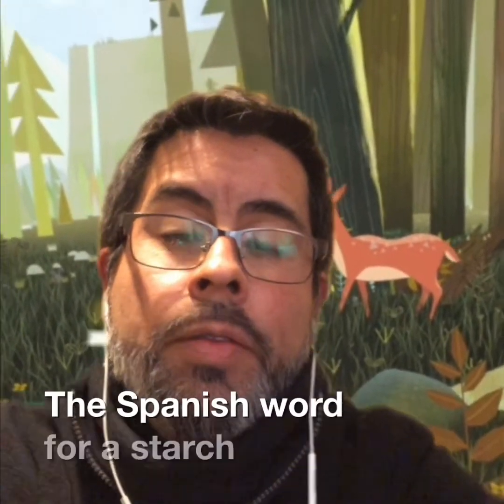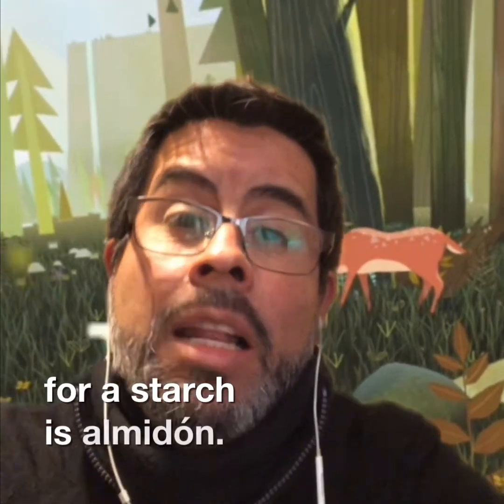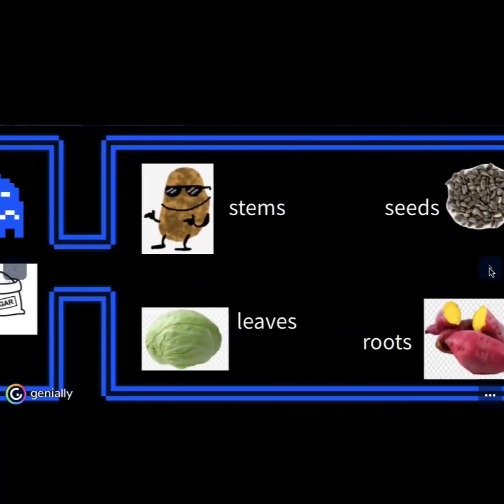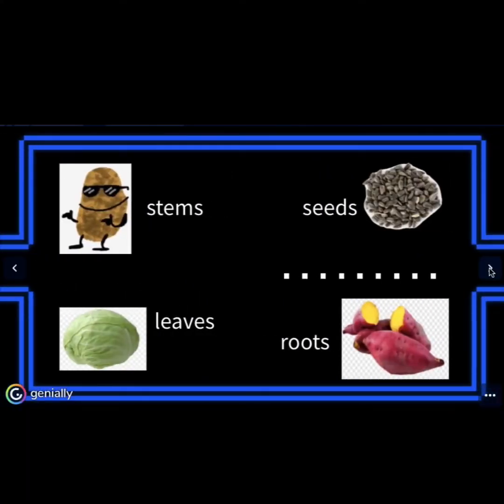The Spanish word for starch is almidón. If a plant produces more sugar than it can use, the sugar is stored as starch. The plant uses this starch when it's not able to make food. This might happen during nighttime or winter. Some plants store starch in the leaves, others in the stems, others in the seeds, and others in the roots.